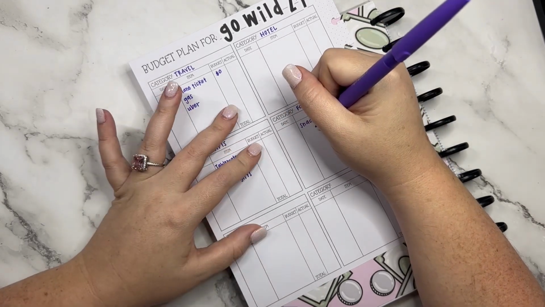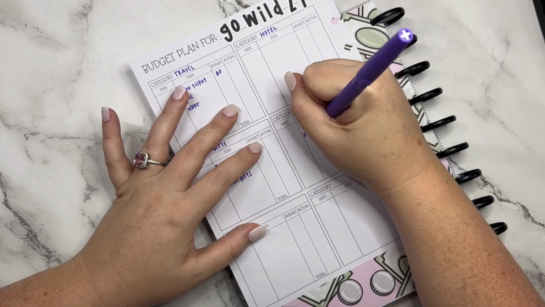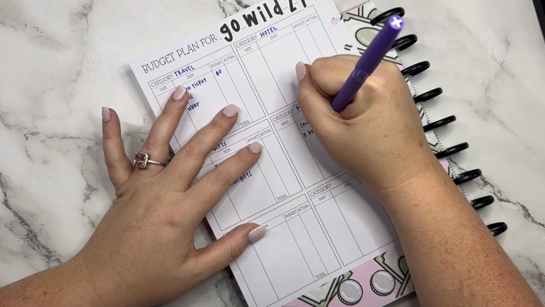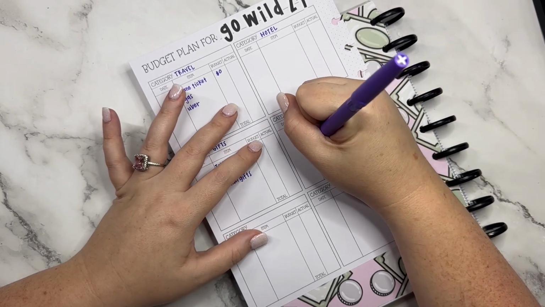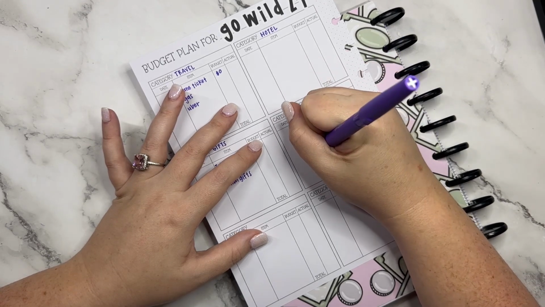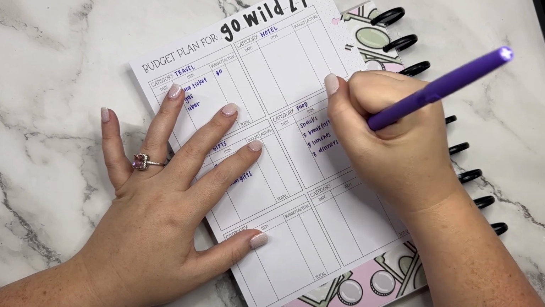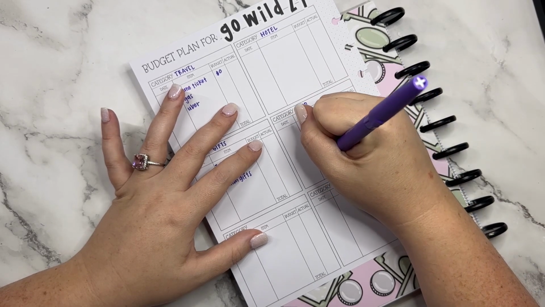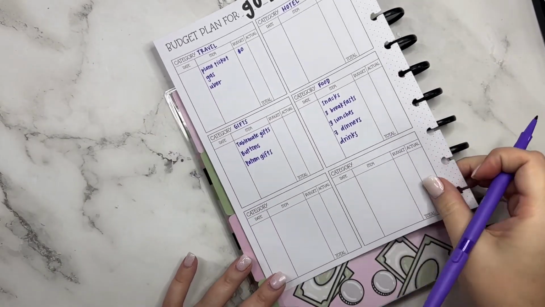So Thursday, Friday, Saturday, 3 breakfasts. Thursday, Friday, Saturday, 3 lunches. And then drinks. And then I can budget here.